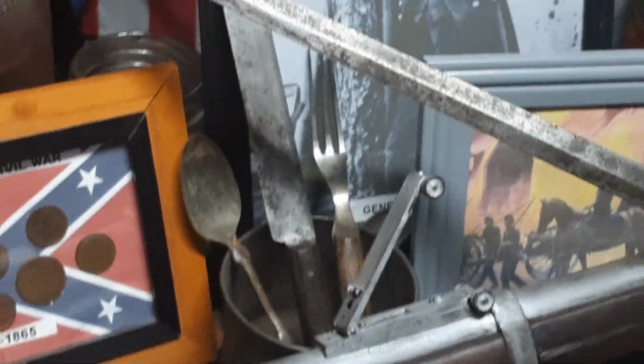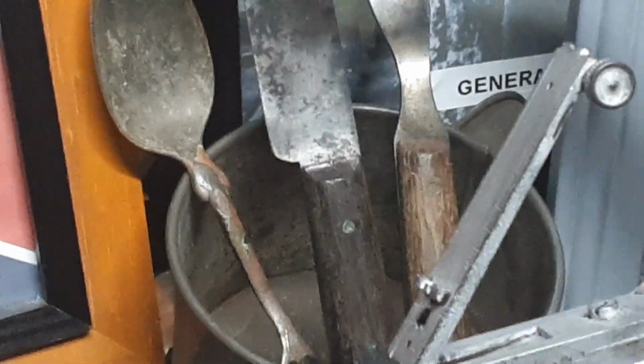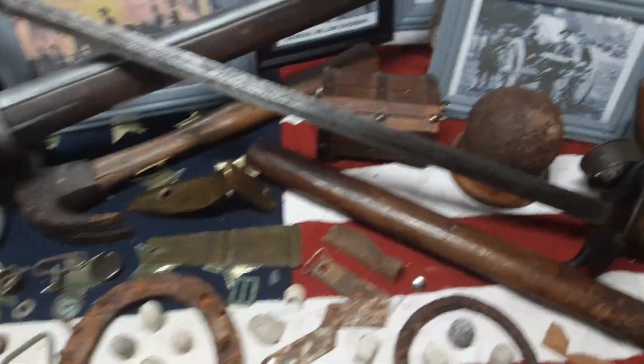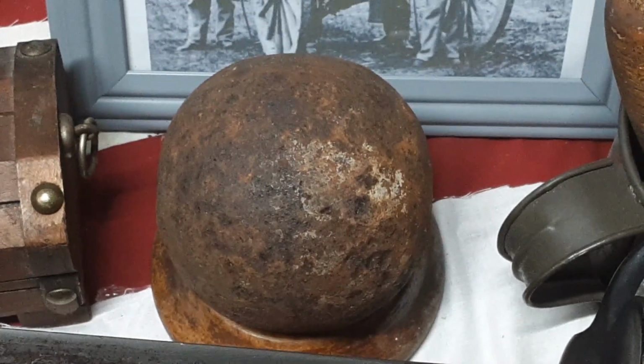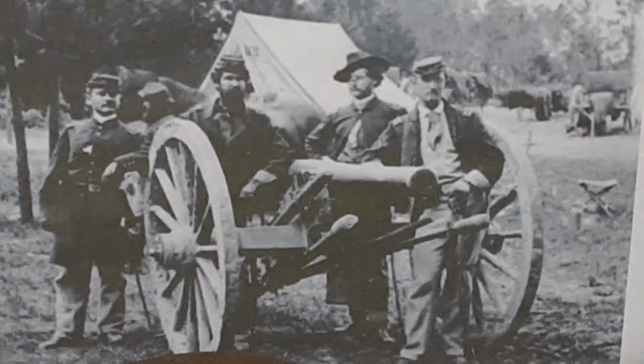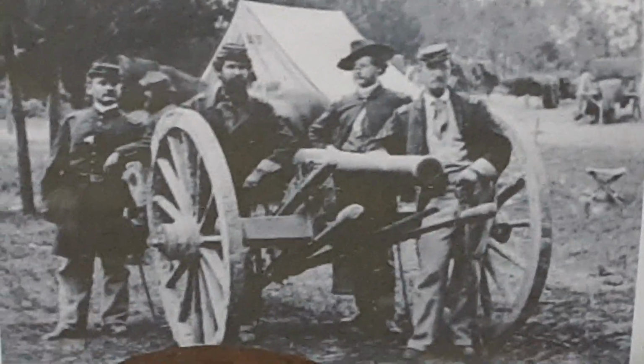I got the tin cups. I got the mess kits. Look at their forks that they were using at that time. I got a cannonball here. This is a 3-inch cannonball, and this is what they would have fired it with, a 3-inch ordnance rifle.